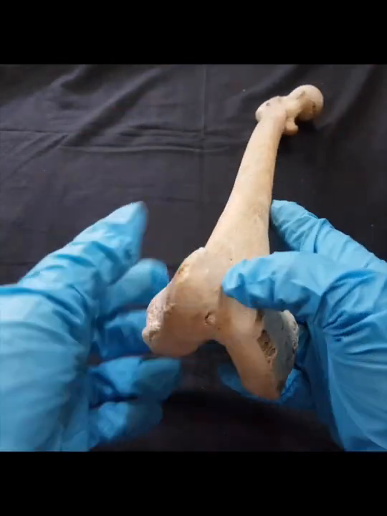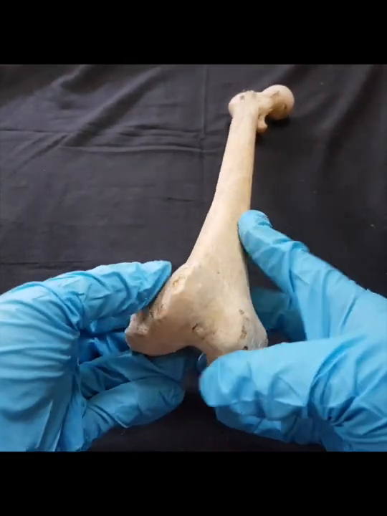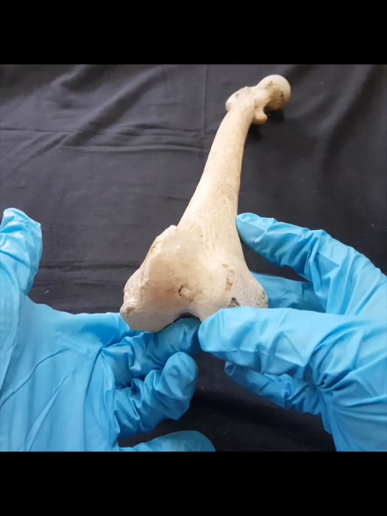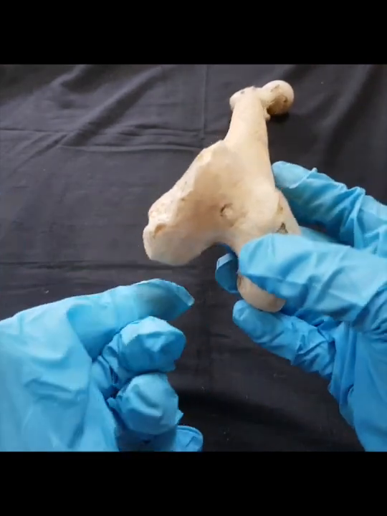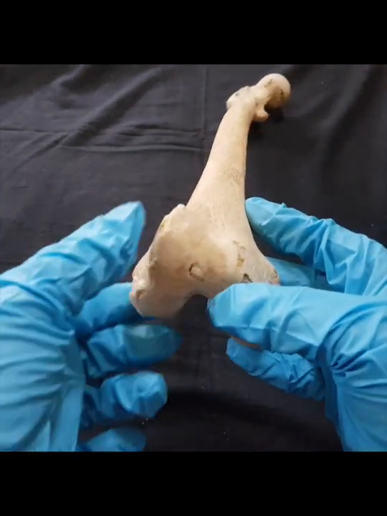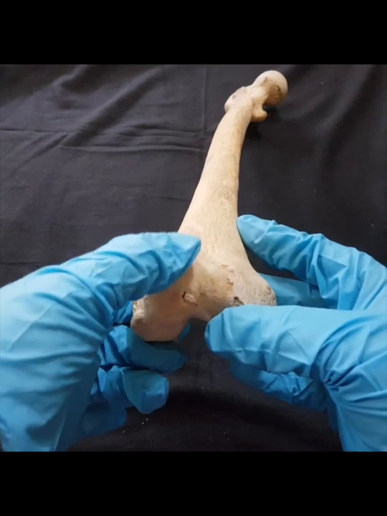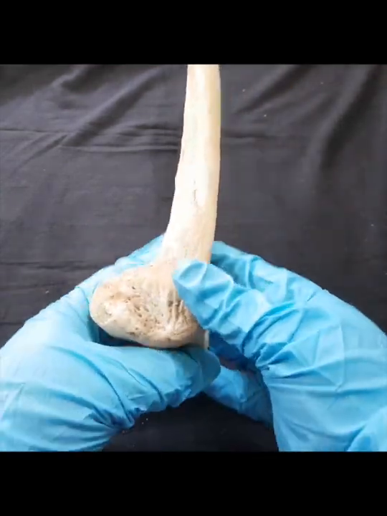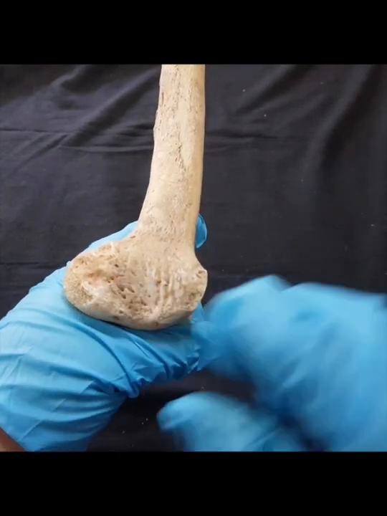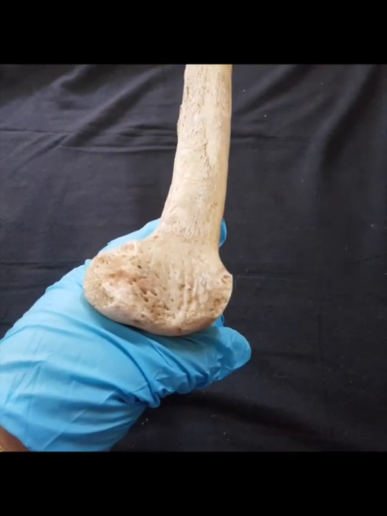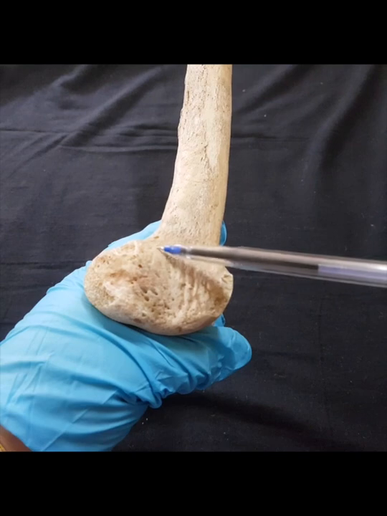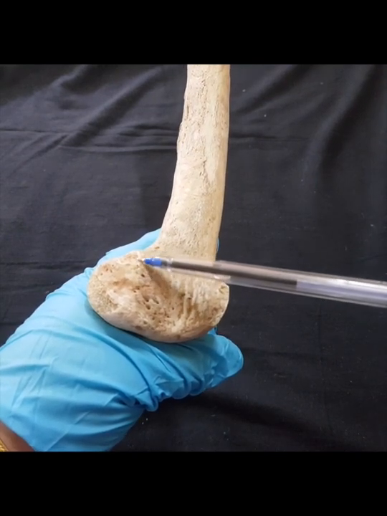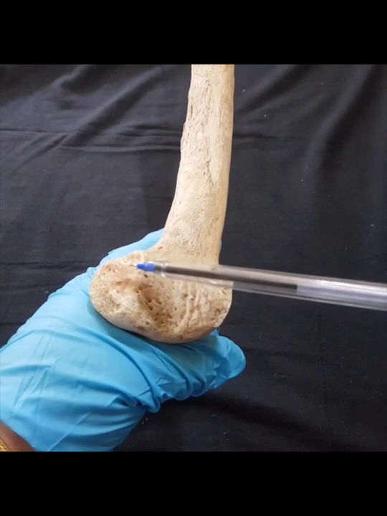The lateral condyle. This is the lateral condyle. The lateral condyle also has 5 surfaces: anterior surface, lateral surface, medial surface, posterior surface, and an inferior surface. The anterior surface is known as the patellar surface. The lateral surface presents a projection. This projection is known as the lateral epicondyle. The lateral epicondyle is for the attachment of the fibular collateral ligament of the knee joint.